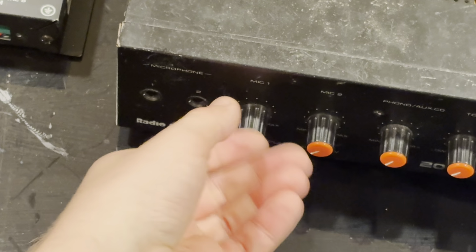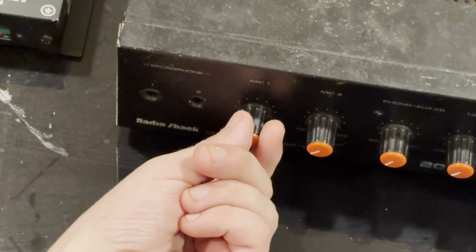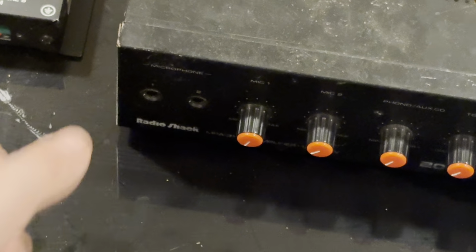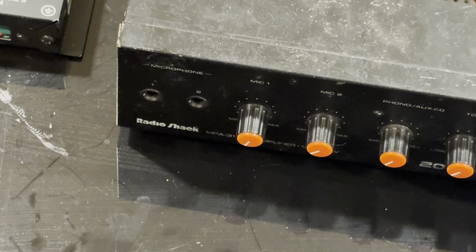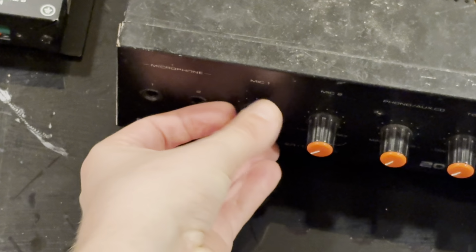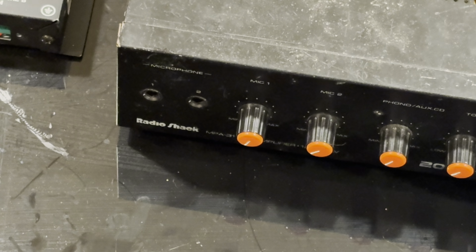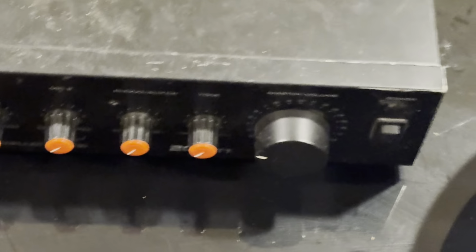So I would have to turn this knob slightly so there's no distortion. The cool kids like to call it ear rape. Don't ask why.